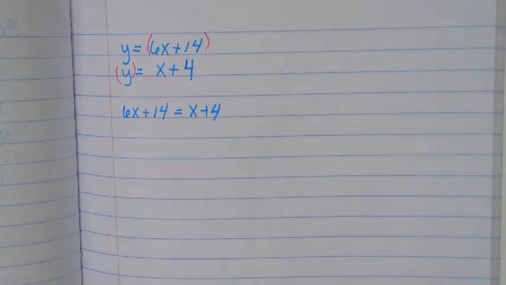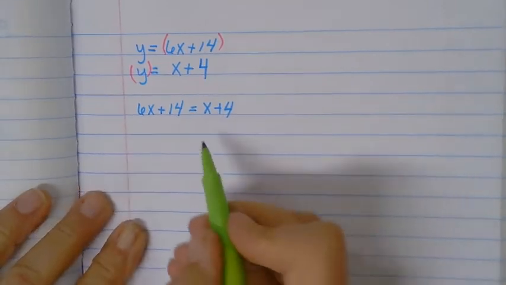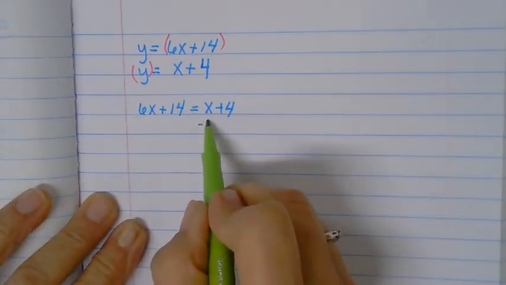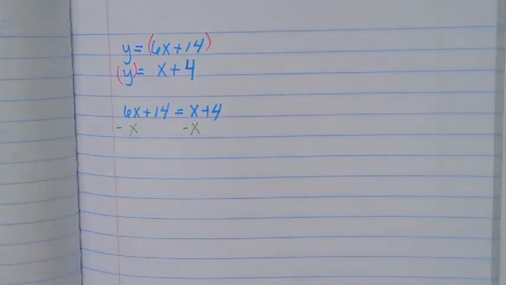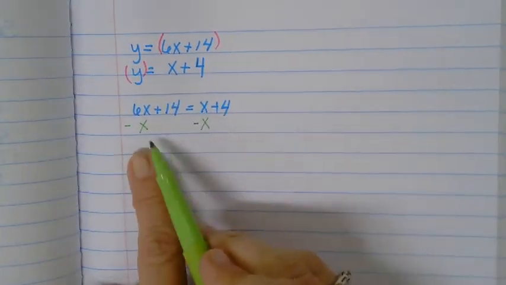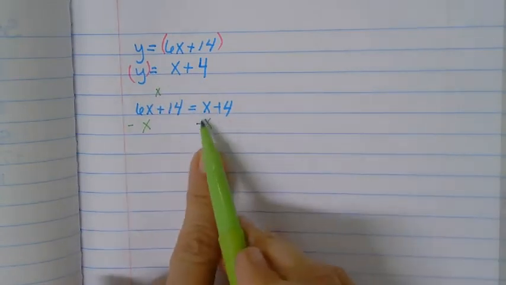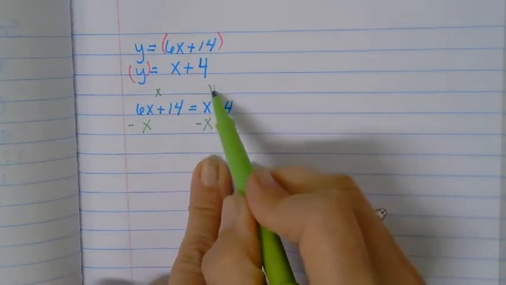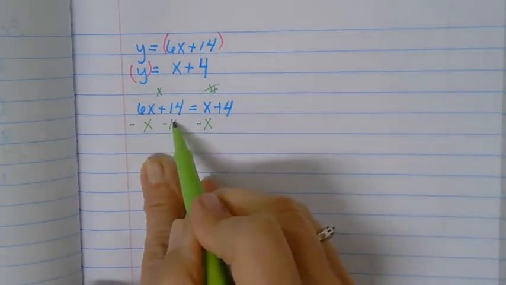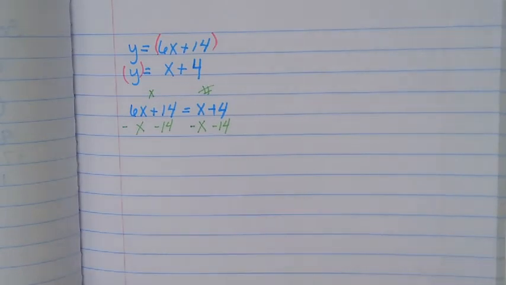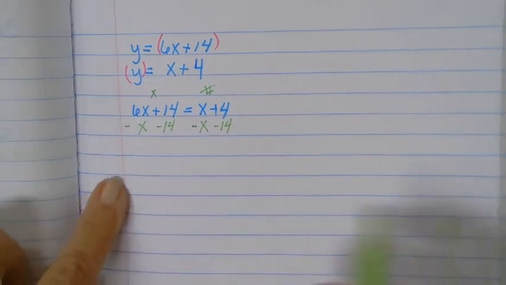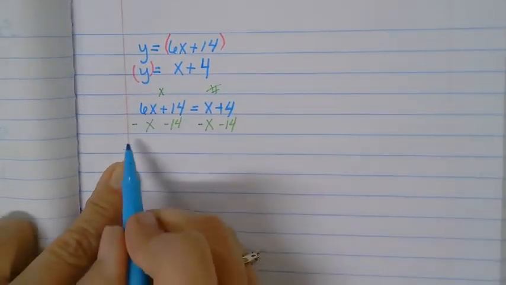Okay, so what do I want to do first? I could have subtracted 14 first, or subtract x. Actually, what I'm going to do is both of them in the same step. I know I'm going to put my x's over on the left, so I'm going to move the x over. I want my numbers over on the right, so I'm going to subtract 14. It saves me a little bit of paper to do them both in the same step, since I know all the x's need to go one way, all the numbers need to go the other. So let's see, what do I have?